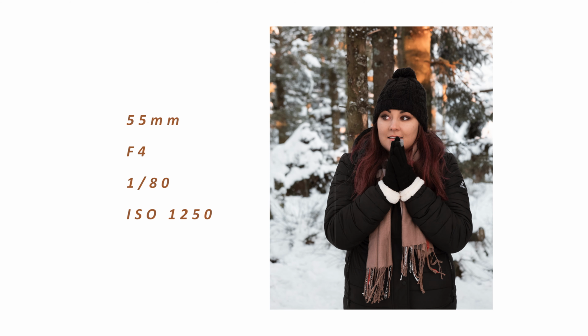This is one that you took. Yeah, we were in the forest, it had snowed a lot and we were just kind of wandering around, and I wanted to take a few portraits of Christina just because it looks cool and we don't get the snow that often. So with this one, I believe I zoomed in almost the whole way for this lens.